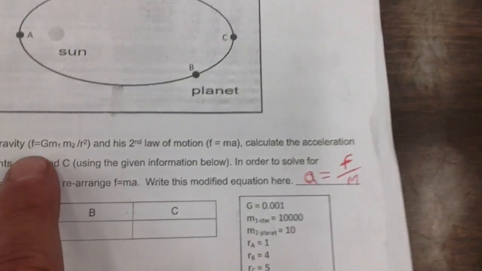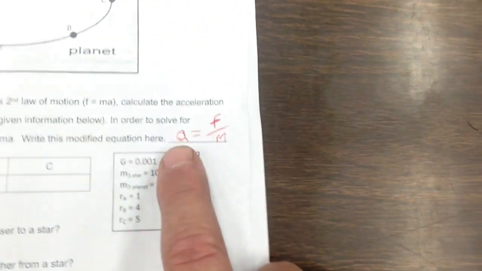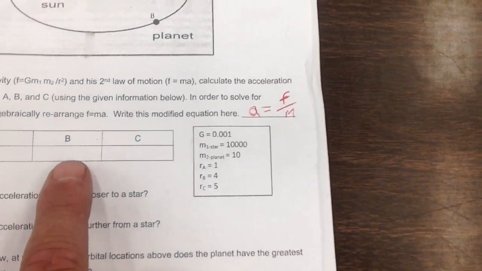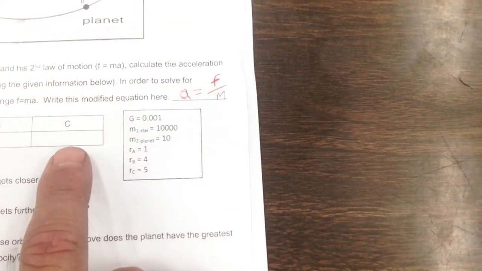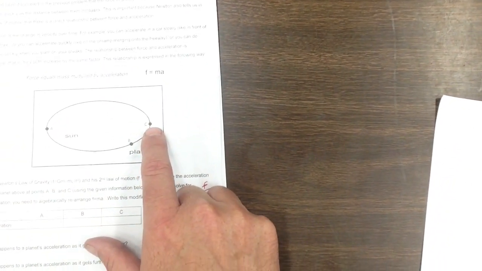So you need to plug in these numbers to calculate the F, then you take the number you got for F and you plug it into A equals F divided by M. And then you also use the M that we have down here to figure out acceleration. And you put that number here in A. Then do the same thing for B, and then do the same thing for C. A being the planet A right there, and B being the planet B, and C being the planet C there.